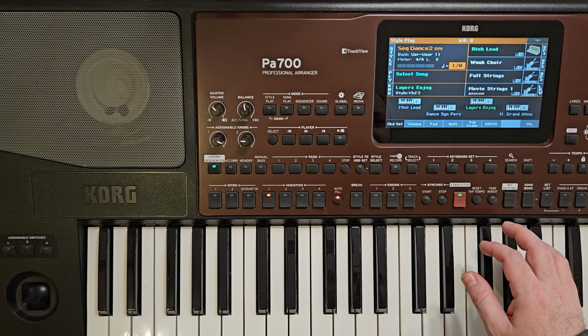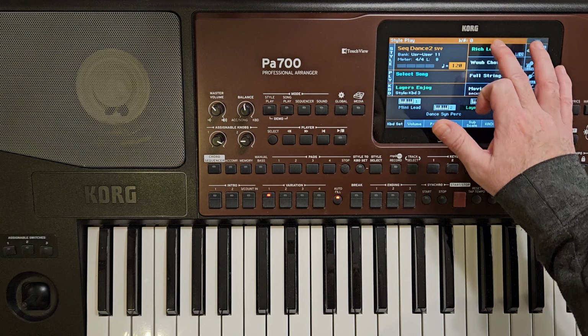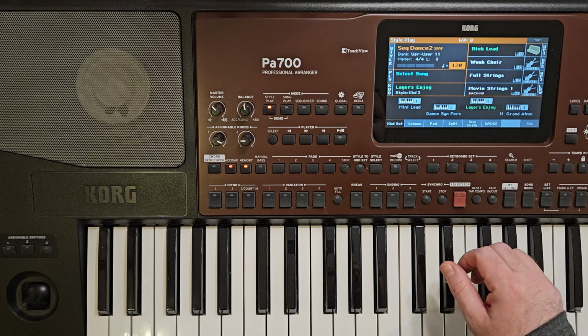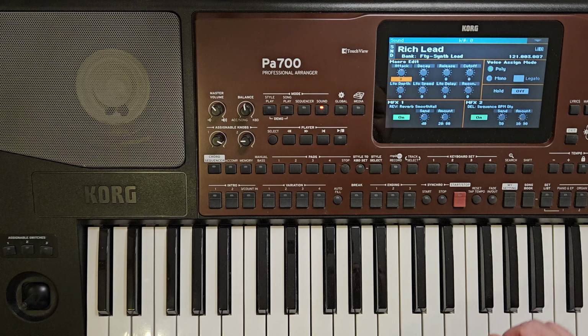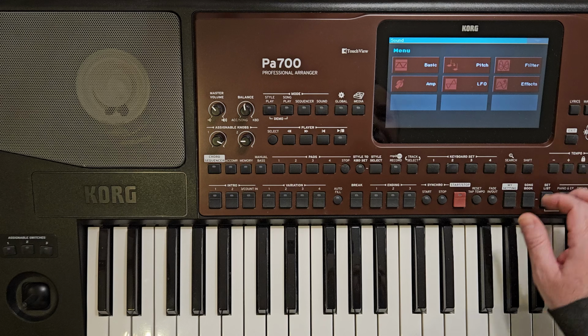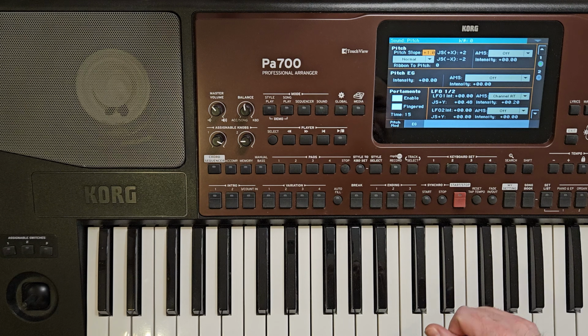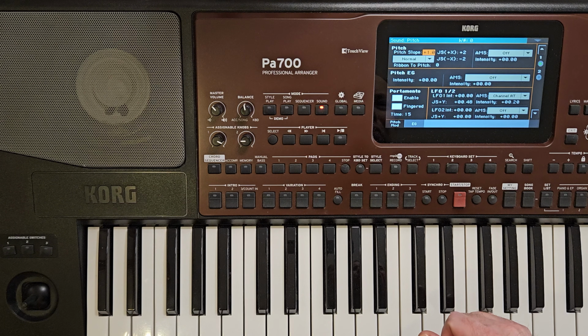Now let's look at how sound settings affect the joystick. Almost every page of the sound settings has parameters or functions that affect the operation of the joystick.